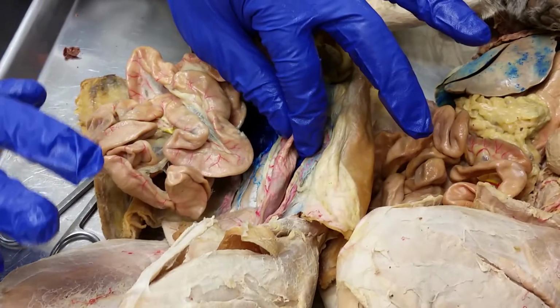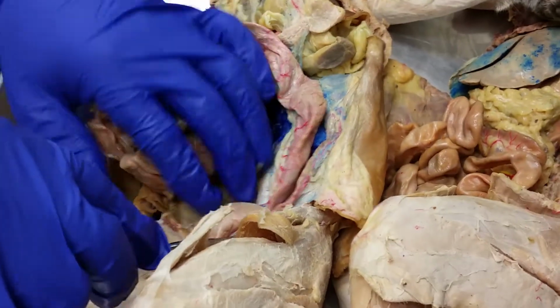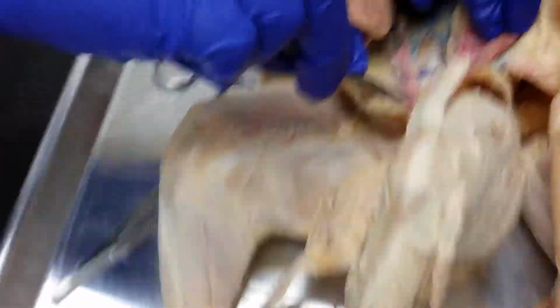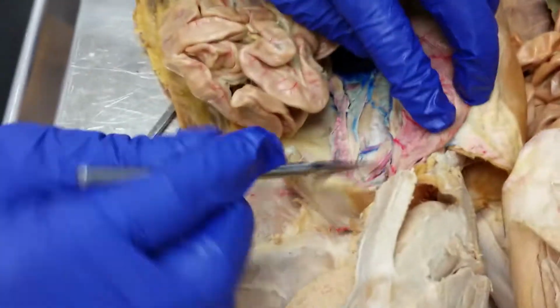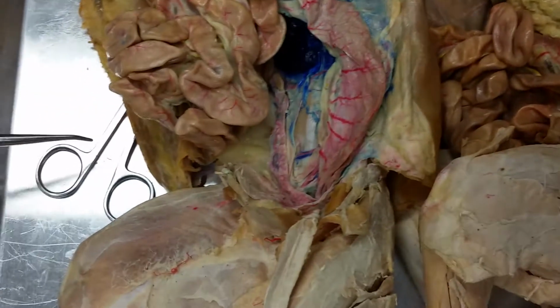There's no sigmoid colon in here, so you were lucky. I won't be able to test you on that. So lucky. Yeah, you guys are so lucky. Isn't that amazing? And so the rectum is down here, and then of course it goes to the anal canal. Okay?